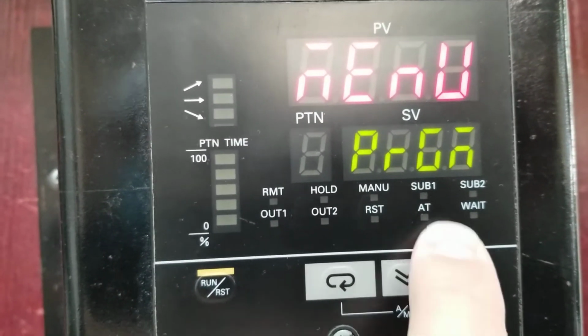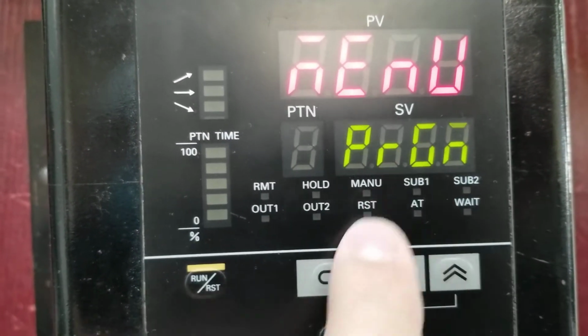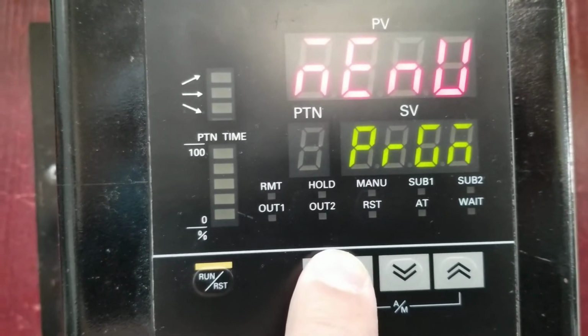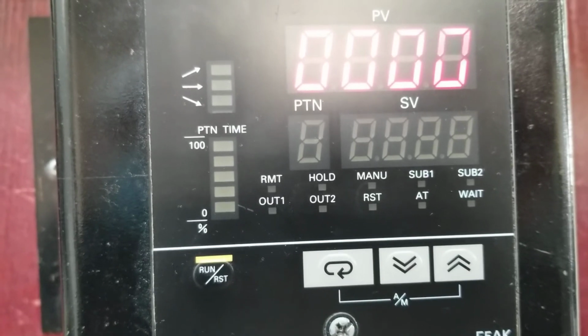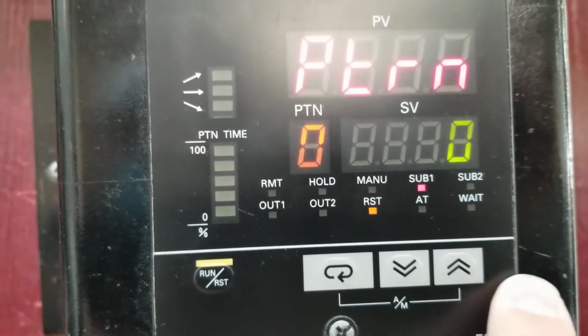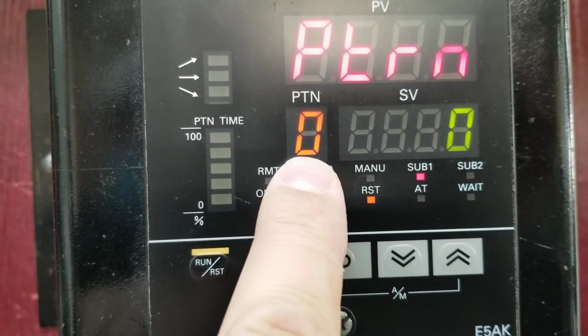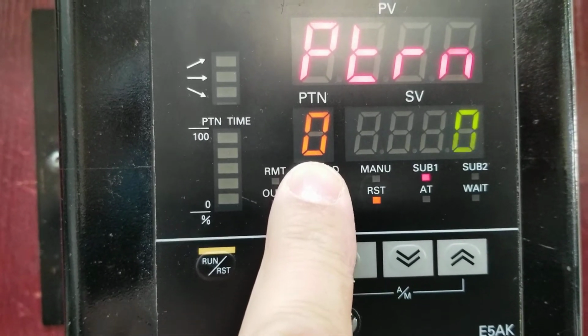If you want to enter, say, program mode, same thing. You go to program mode, press and hold enter. And now you can enter and program your set points and times for pattern 0.